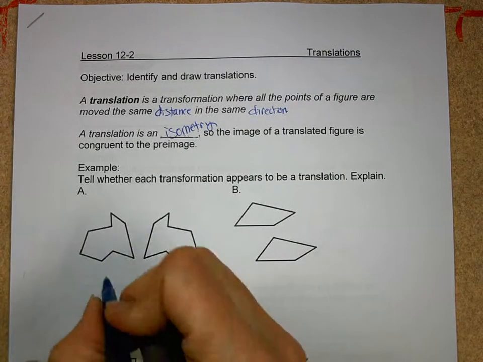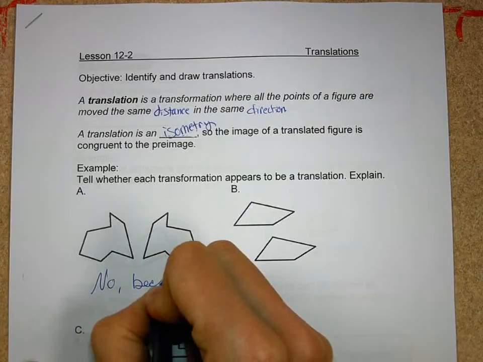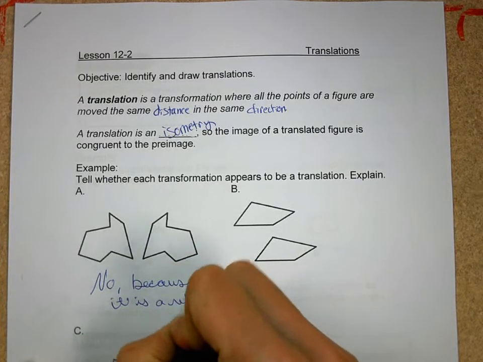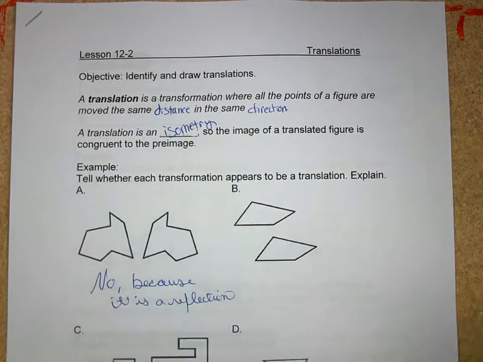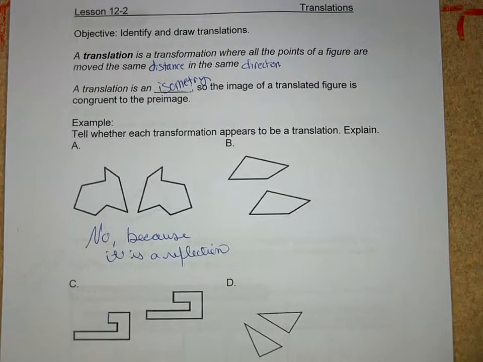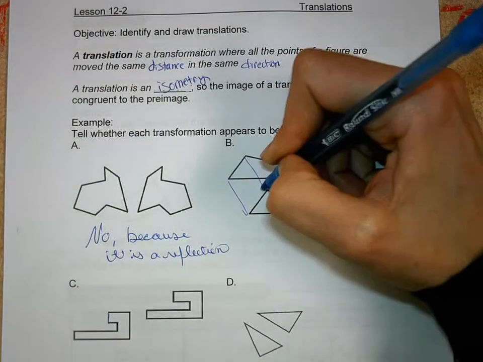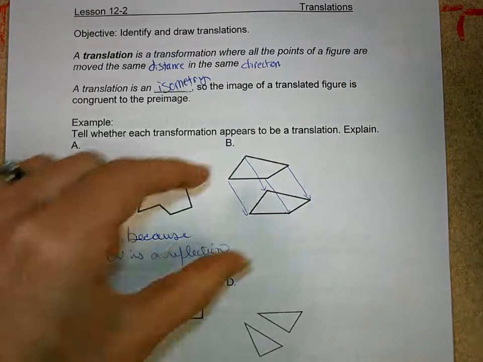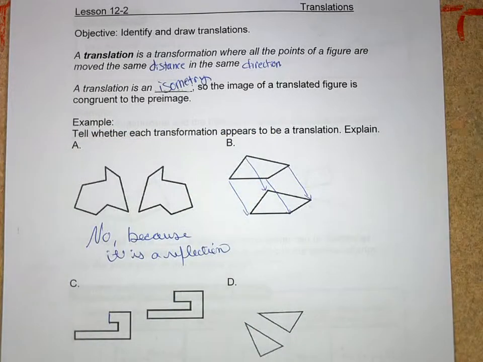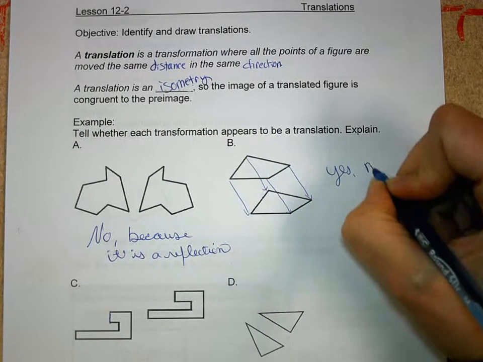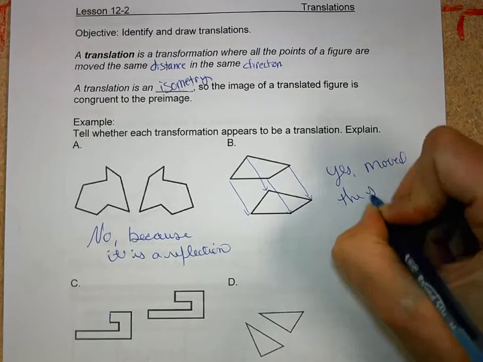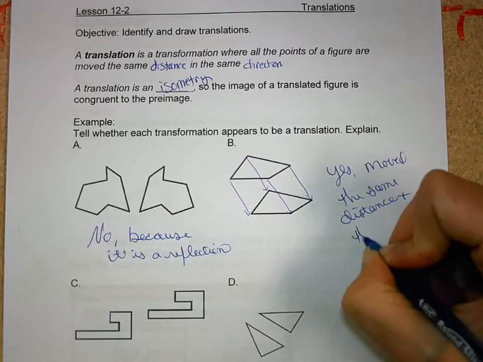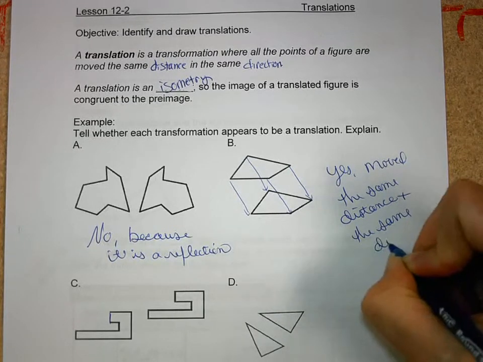So on this very first one, it's a no, because it is a reflection. So pretty easy on that part. On the next one, if you notice, yeah, I am moving it the same direction, the same distance for each one of those. If you looked at the length of each of those arrows, it's the same. So yes, moved the same distance and the same direction.